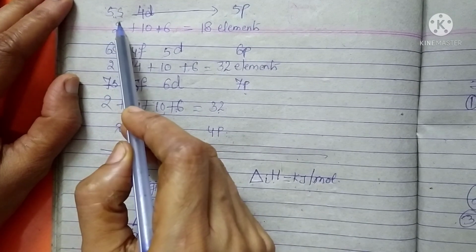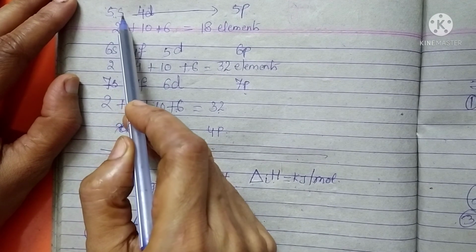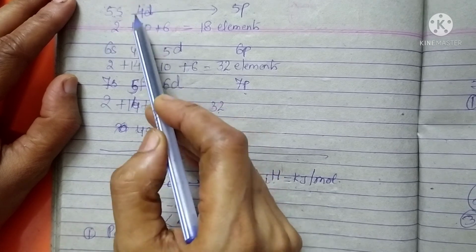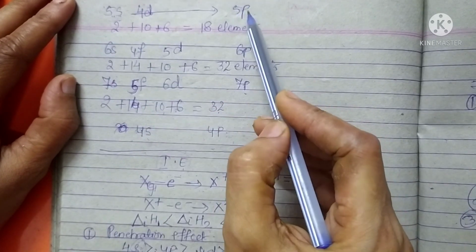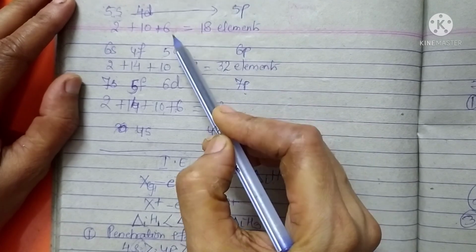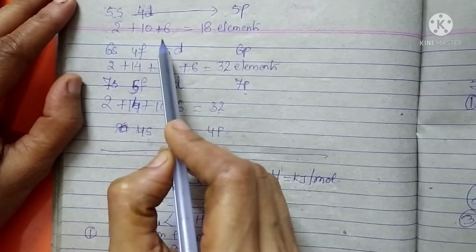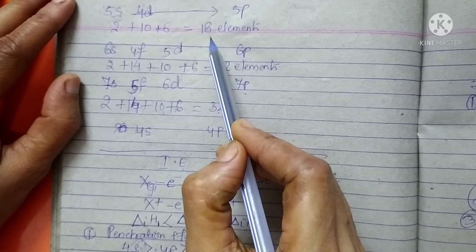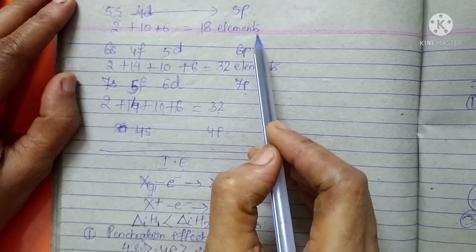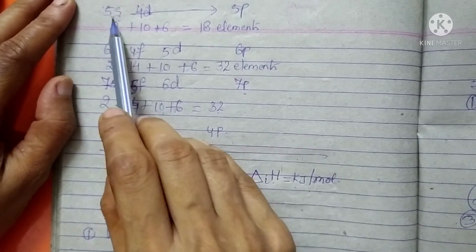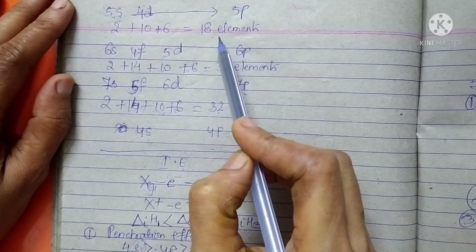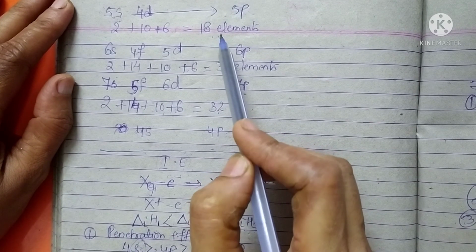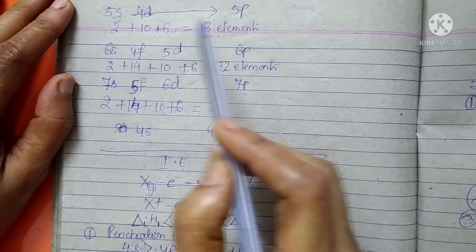Let us count the number of elements. 2 electrons means 2 elements, 10 electrons in d means 10 elements, and 6 electrons in p means 6 elements. Adding these numbers, we get 18 elements. That is why in the fifth period the maximum number of elements is 18. It can accommodate only 18 elements.